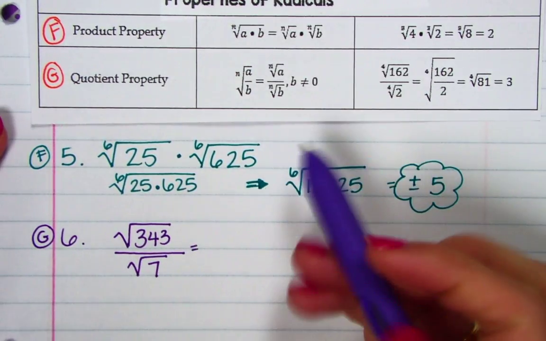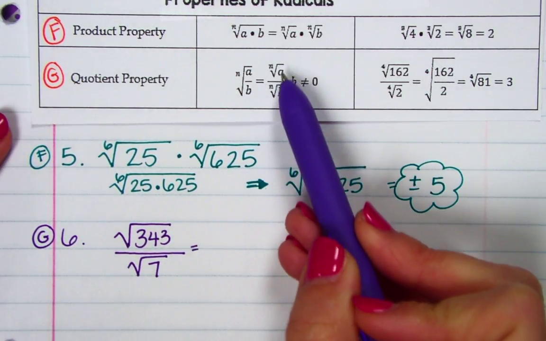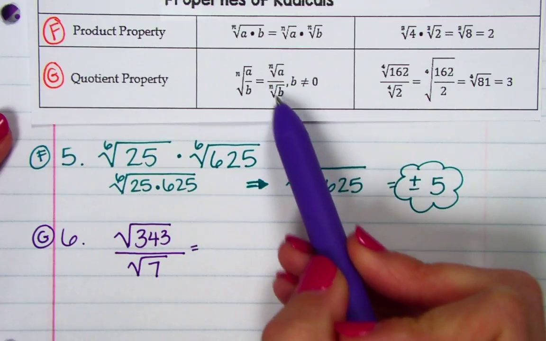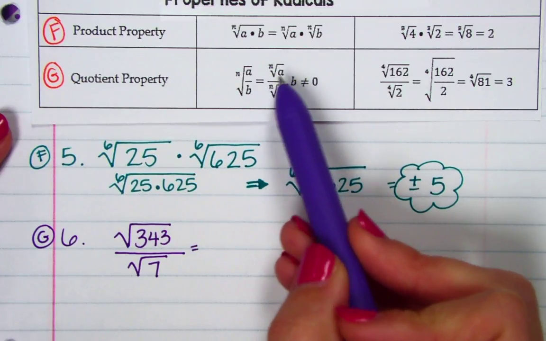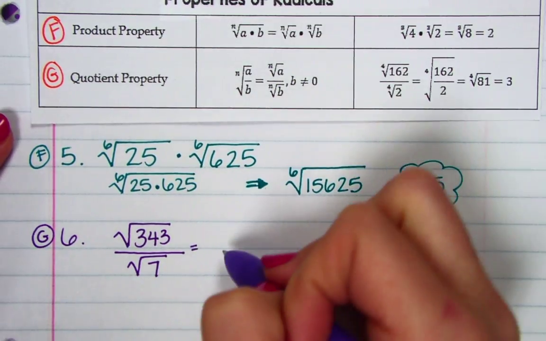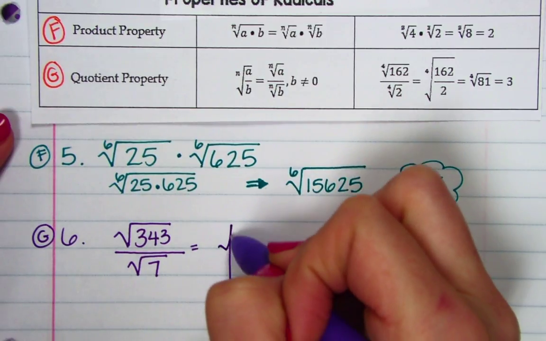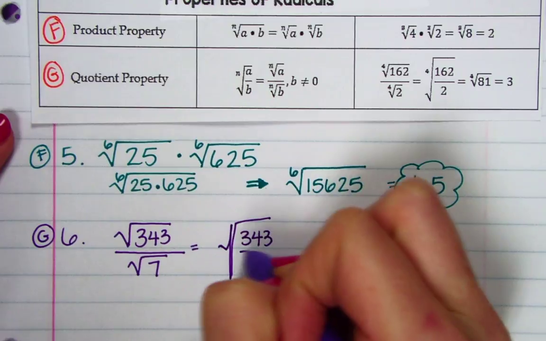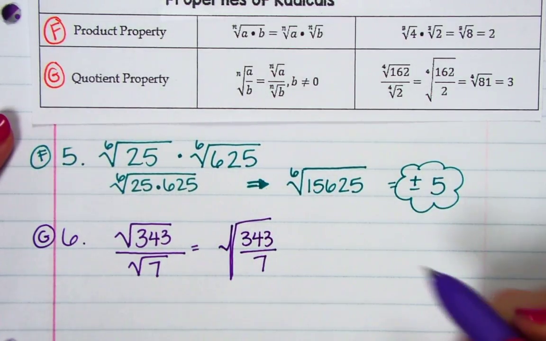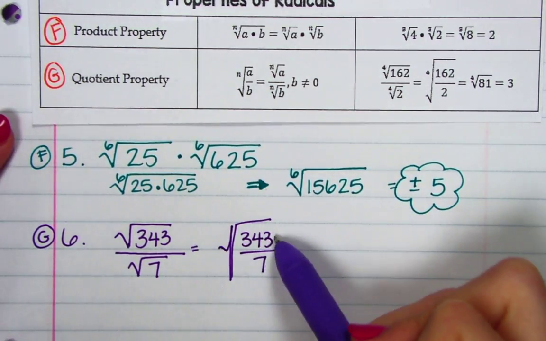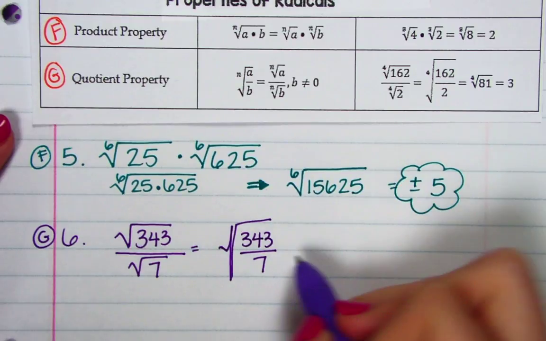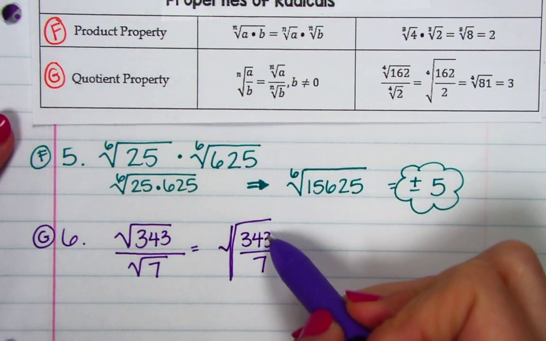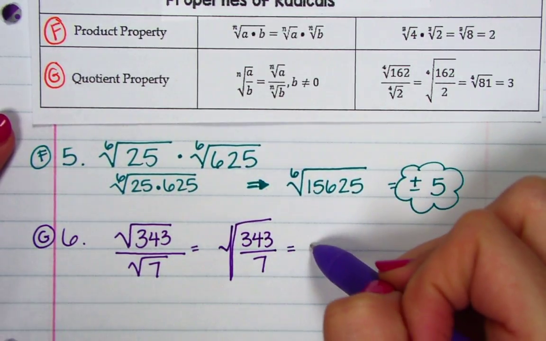As we can see with our quotient property, if you have two things dividing with the same n, they're both square roots, you can put them all underneath one square root and divide. Just like we want to do here, we want to divide this underneath the square root. So we can do 343 divided by 7.